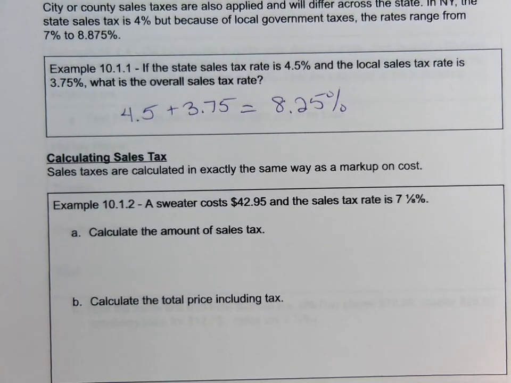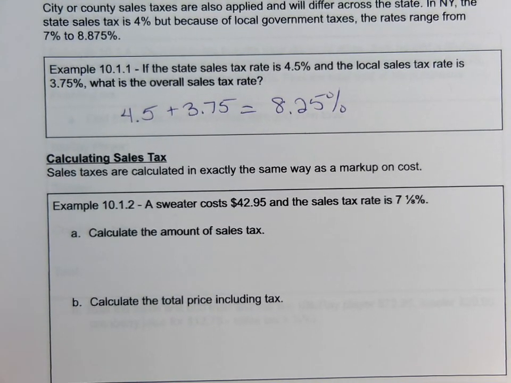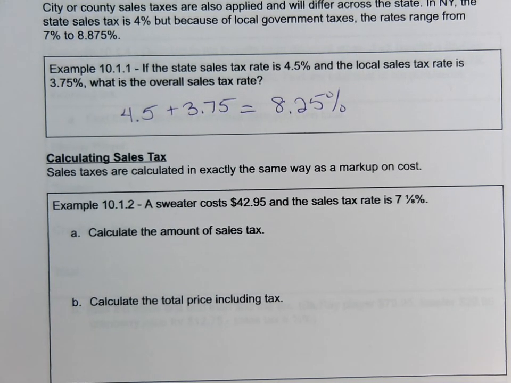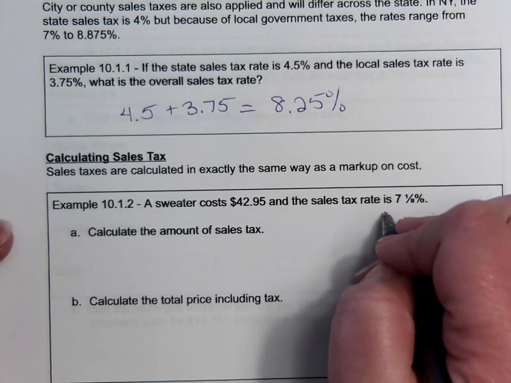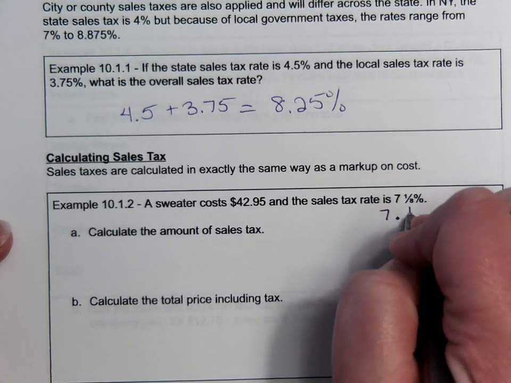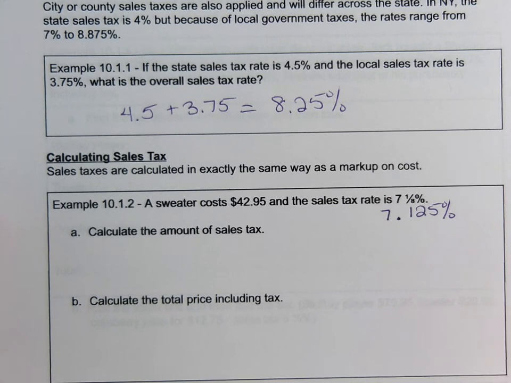So calculating sales tax, this is actually the important part. Sales taxes are calculated in exactly the same way as any other markup we do on anything. So a sweater costs $42.95 and the sales tax rate is 7 1/8%. Remember, to find 1/8, you're just going to do 1 divided by 8. So that's 7.125%.